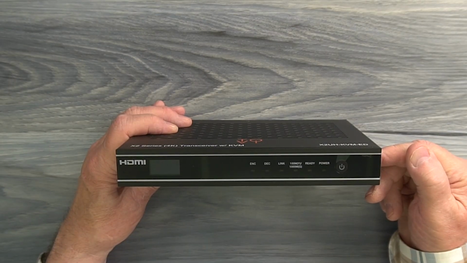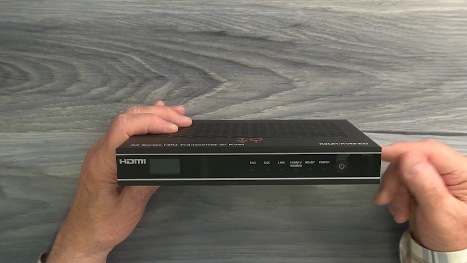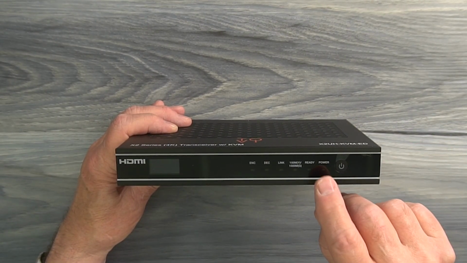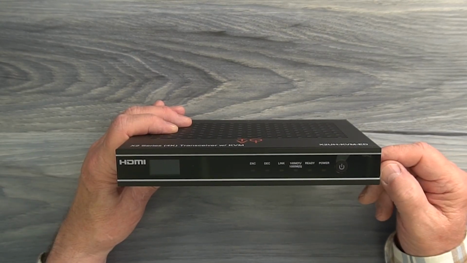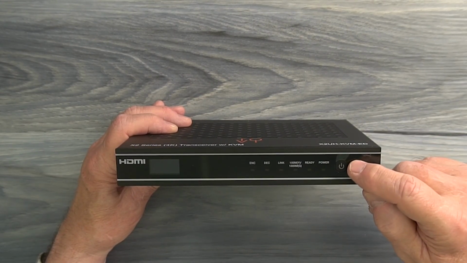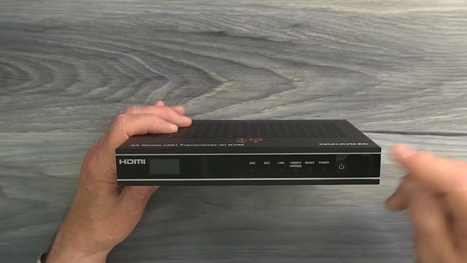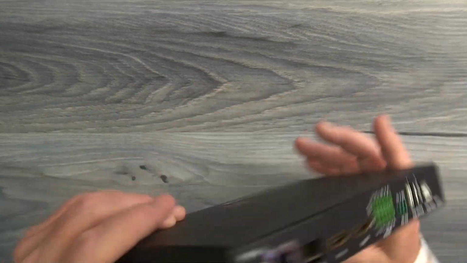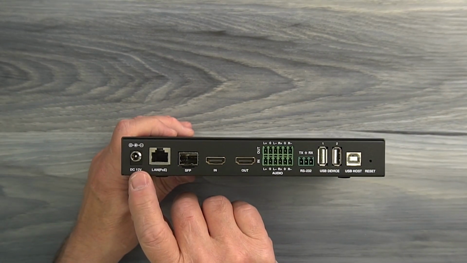When you add power to this, it starts a power on self-test where it checks the electronics, and when it passes that test, the power LED comes on, letting you know it's ready to use. You'll also find a power button right there you can use to turn the unit on and off by tapping that button. On the rear of the unit, starting on the left, is a power port.